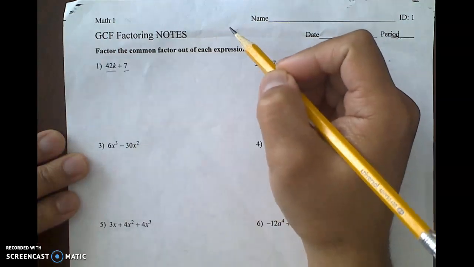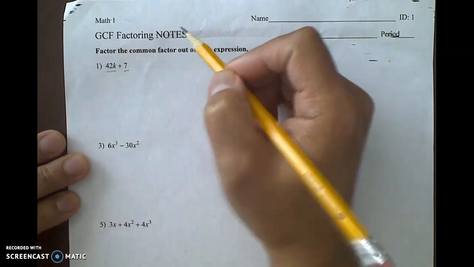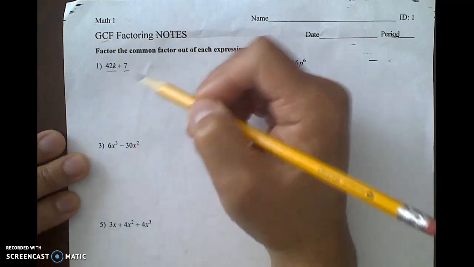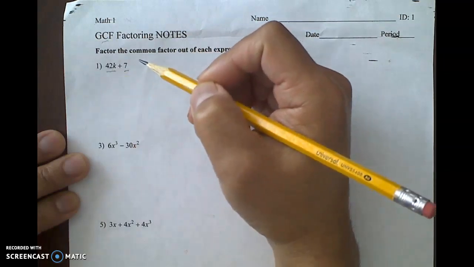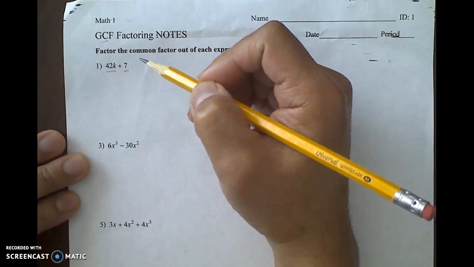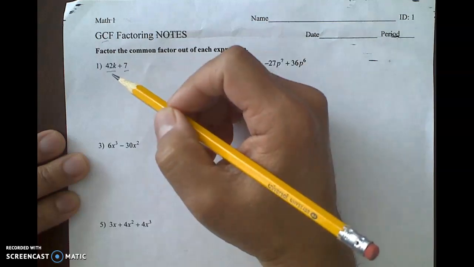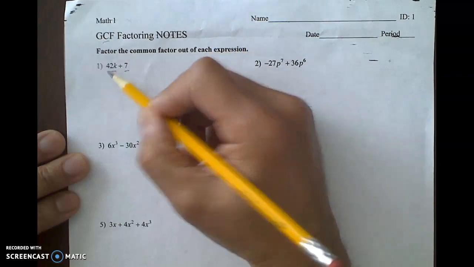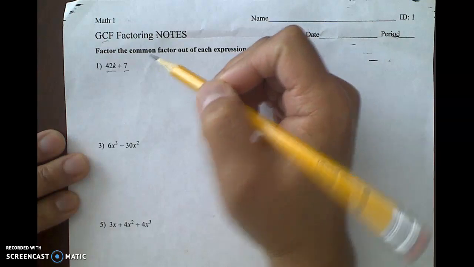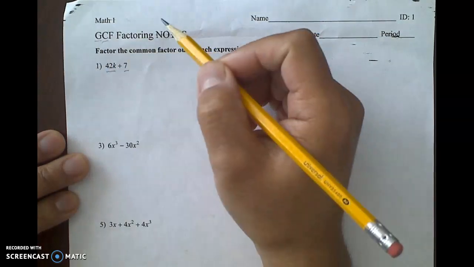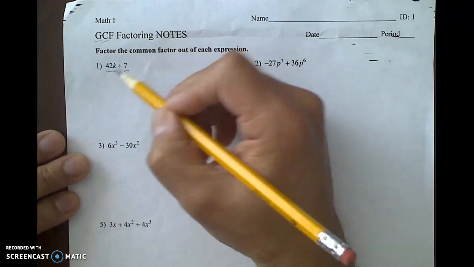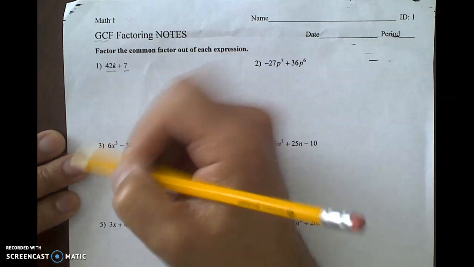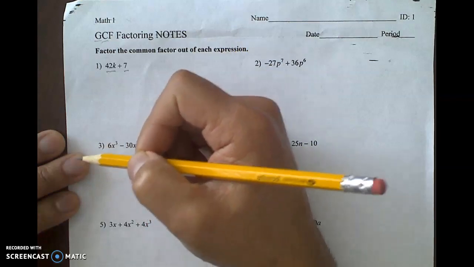Alright? So again, for GCF factoring, the C stands for common. So you want to look at both of your terms and see what factor they have in common. Meaning, is there a number that goes into both numbers, 42 and 7? Again, we also want the biggest, and that's what the G stands for, greatest common factor. Okay, so between 42 and 7, the biggest number that goes into both of those is 7.